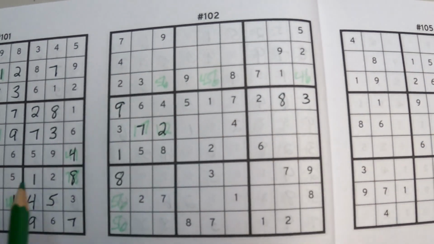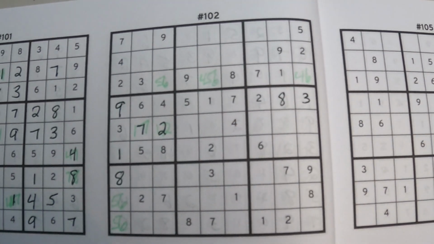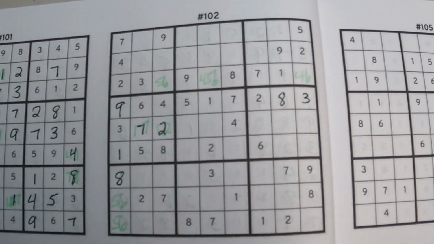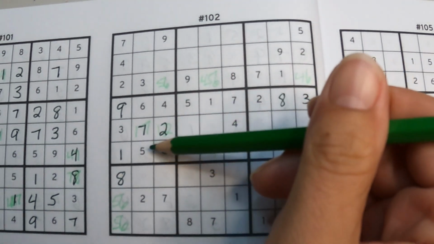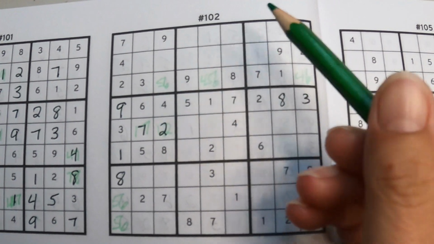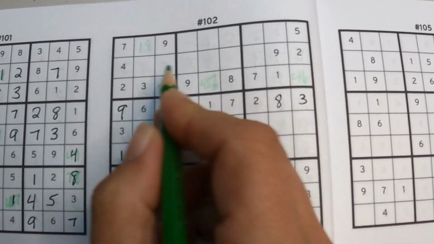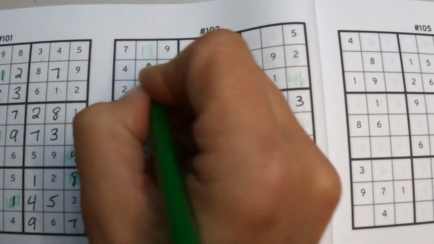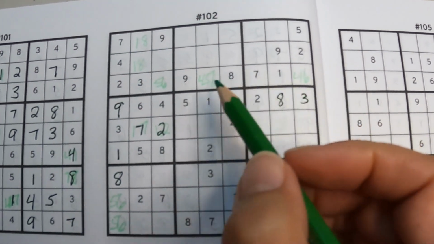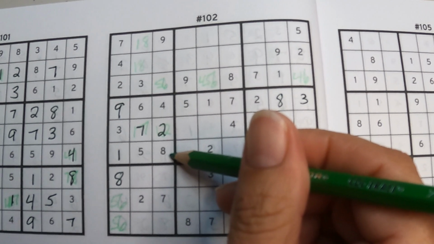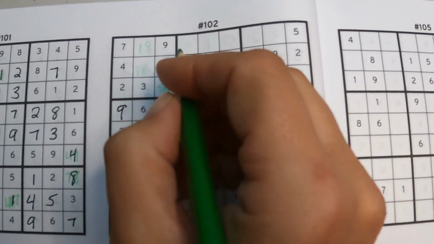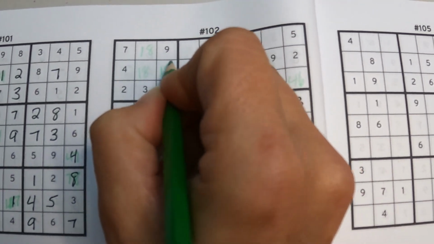Work on this box here. We're missing 1, 5, 6, and 8. We've got a 5 here and a 6 here, so 1, 8. Same here, 1, 8. We've got an 8 here, so 1, 5, 6.